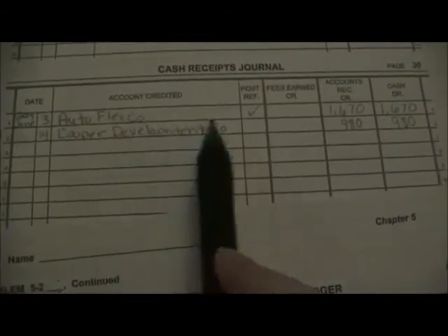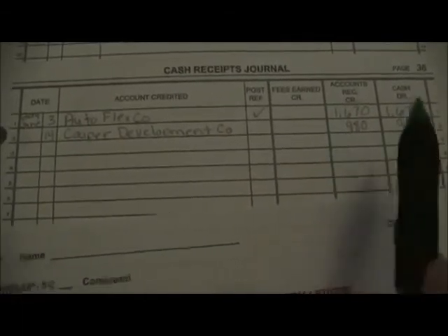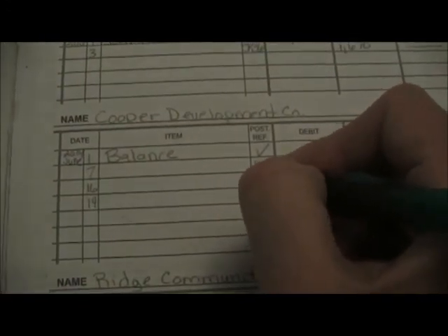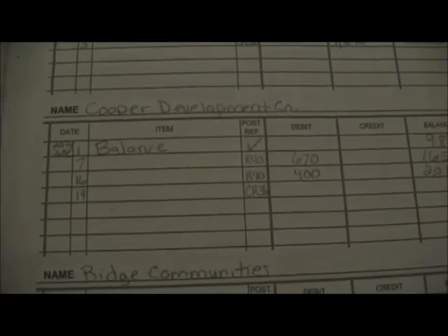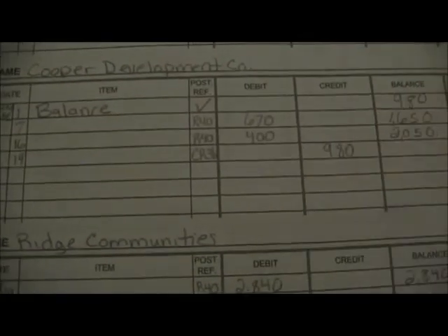Moving to our cash receipts journal. On the 14th, we had a journal entry to Cooper Development, and it was an accounts receivable credit for $980. So going into our accounts receivable ledger, it was the 14th, CR36, and it was a credit of $980.